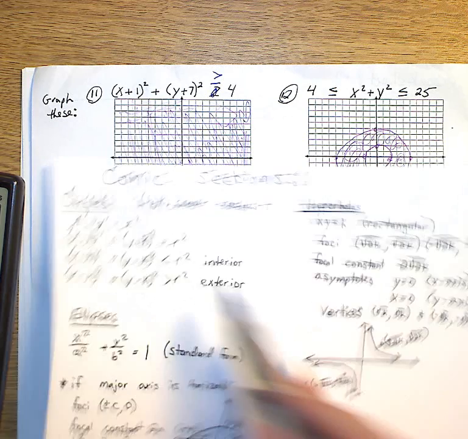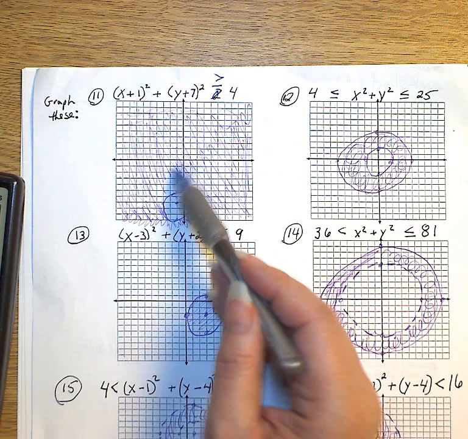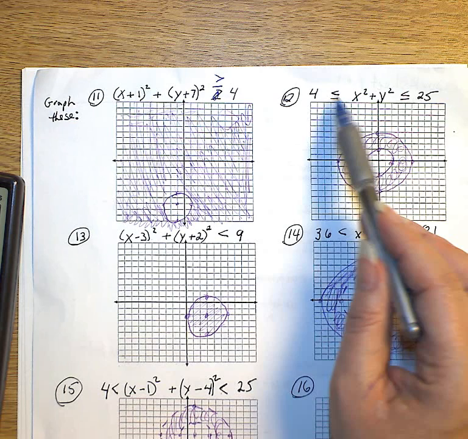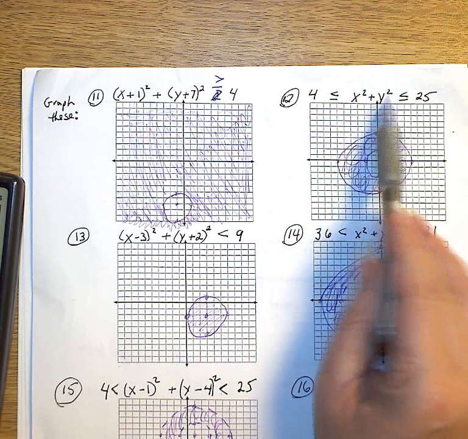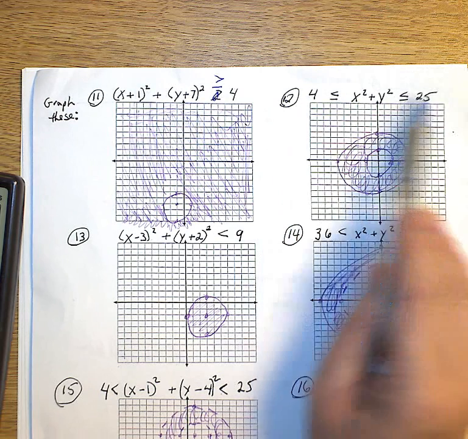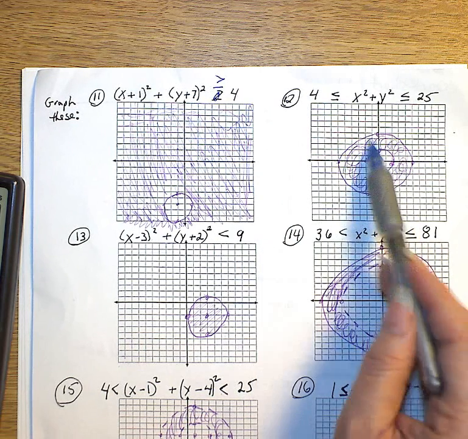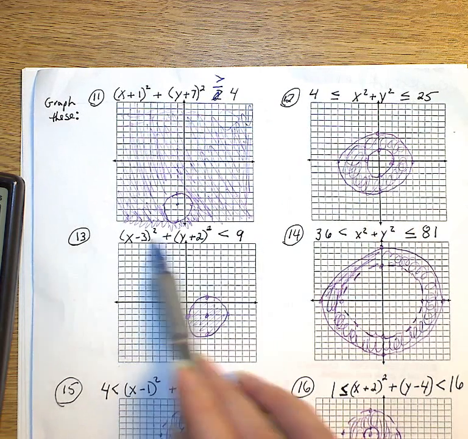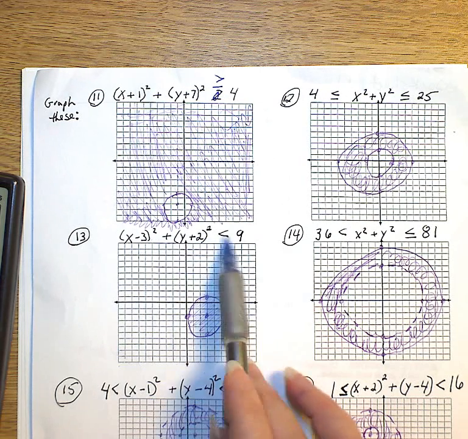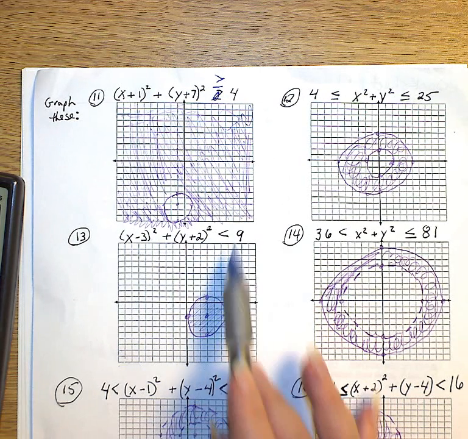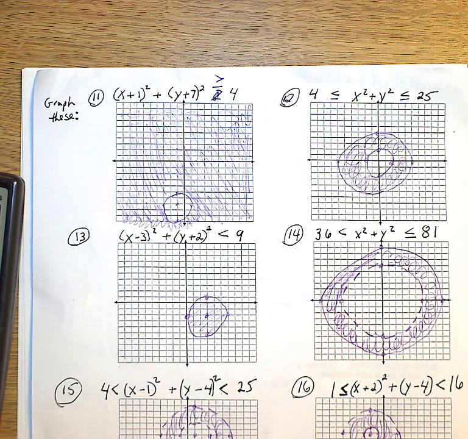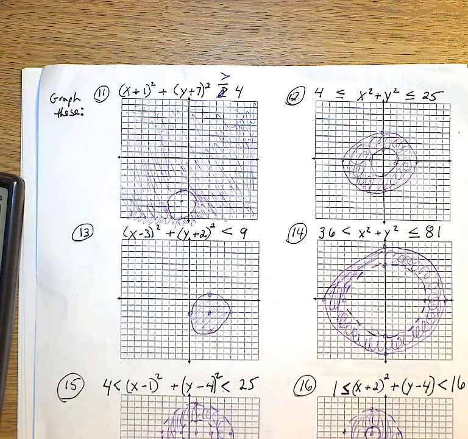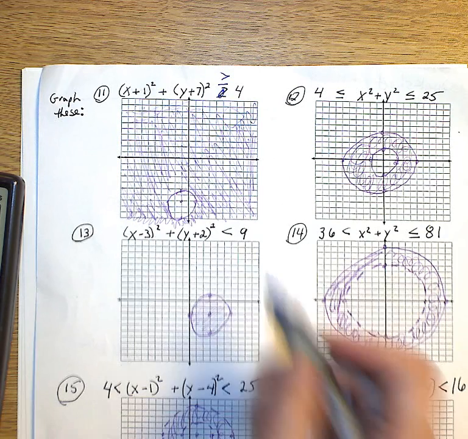So that means I'm shading outside. Whenever it's two things, that means your shading is between your two radii. Here it says that your points are less than the radius, so it's less than, so it's inside. So that's how you can tell which way you're shading. Oh, this one's dotted.